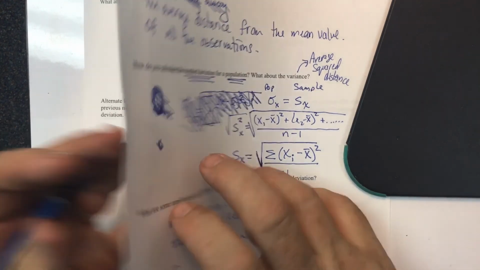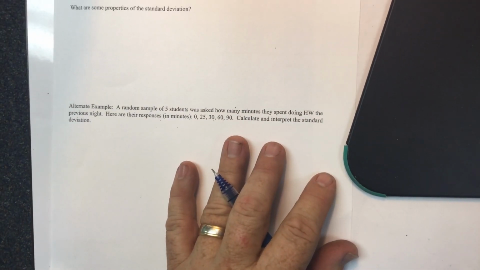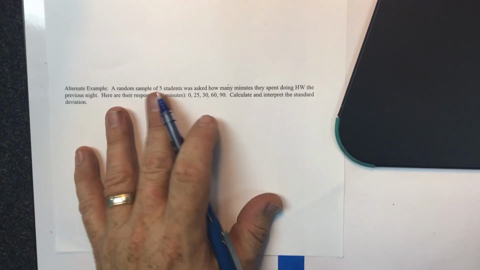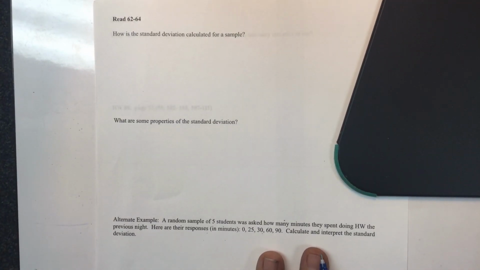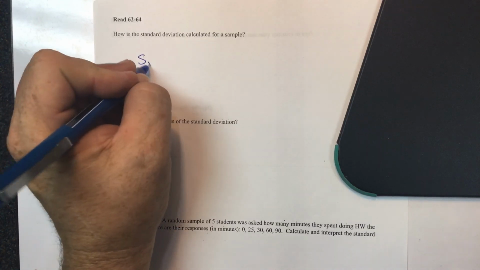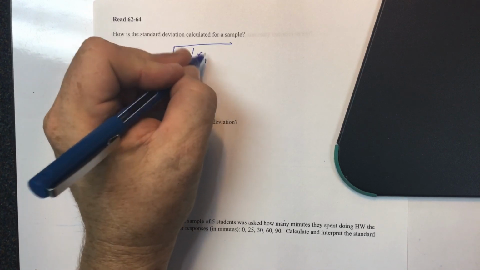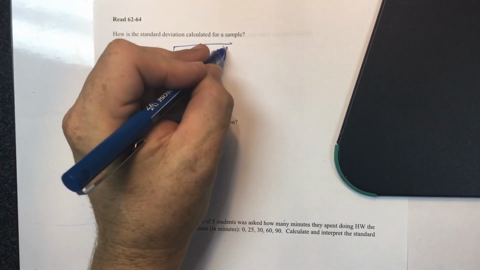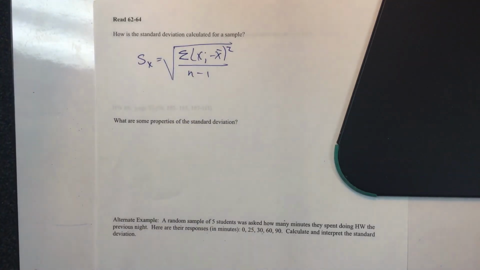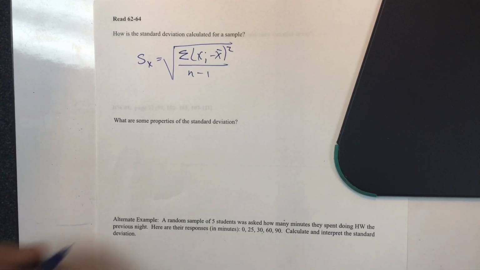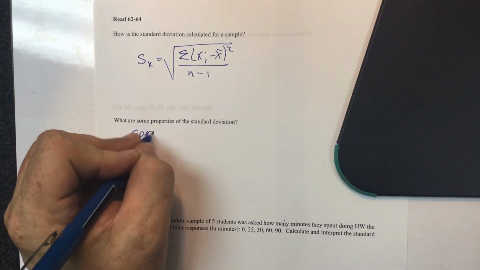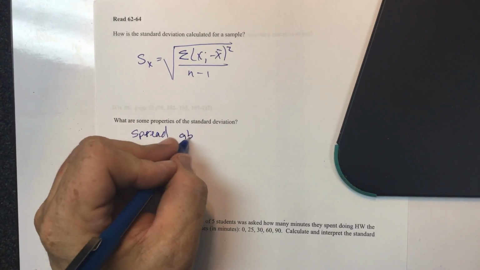All right. So how is the standard deviation calculated for the sample? We just kind of went over it on the prior page a little bit there. This is your standard deviation, and it's the sum of x i minus x bar squared all over n minus 1. What are some of the properties of standard deviation? Some of the properties include that it's the spread about the mean.